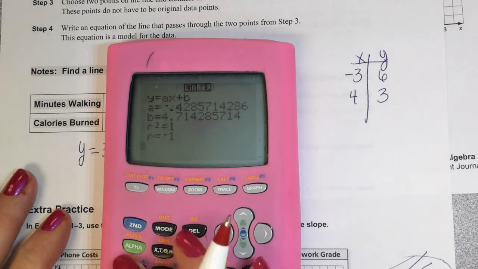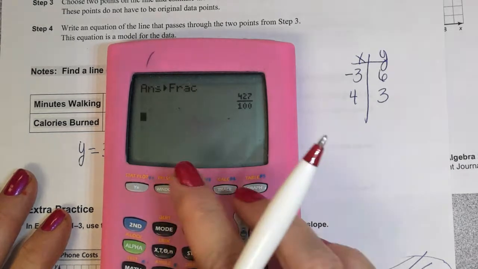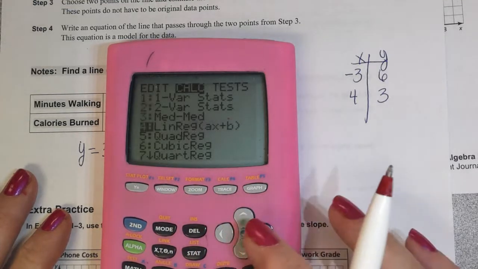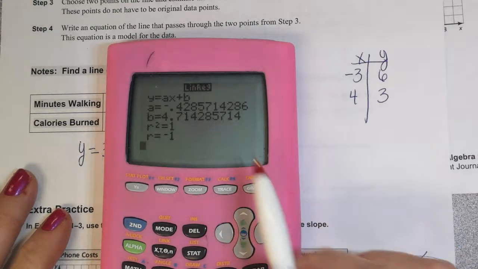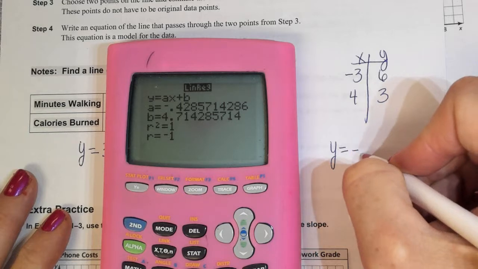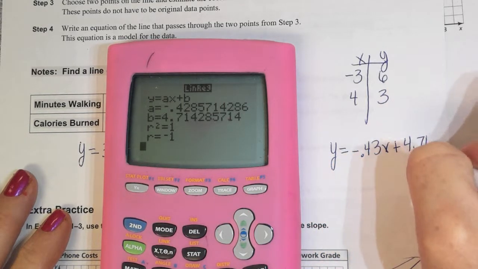We can try to math frac. I don't know if it'll do it though. No. It'll change things into fractions on certain screens, but not on this one. So we're just going to round our slope to the nearest hundredth and round our y-intercept to the nearest hundredth.